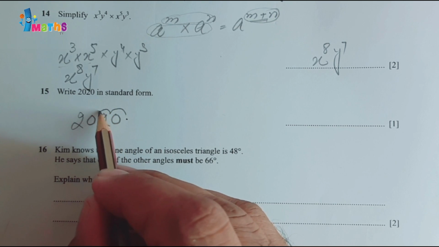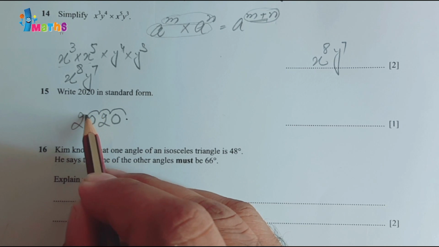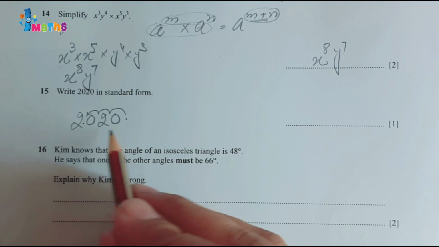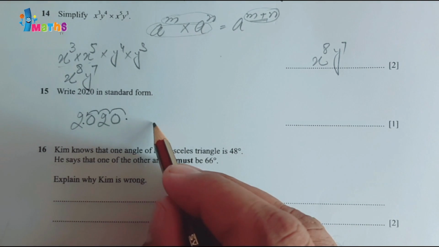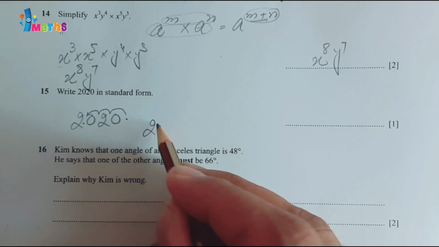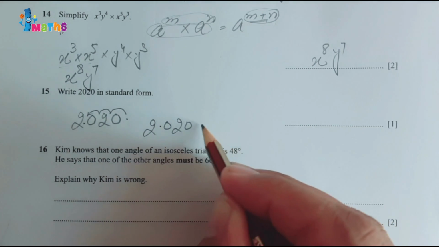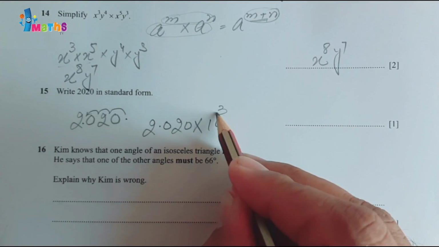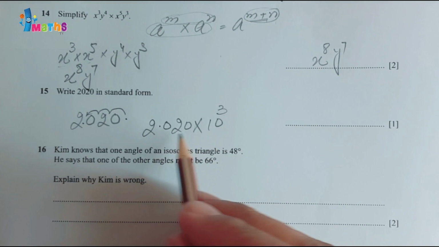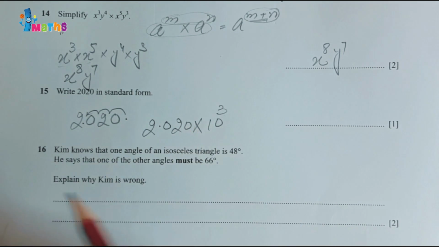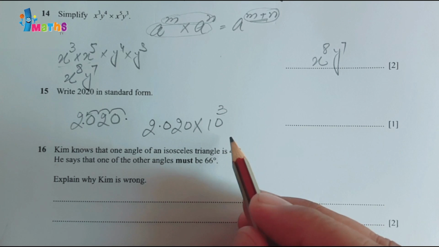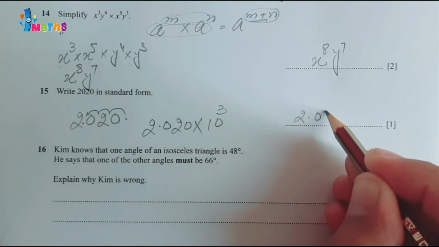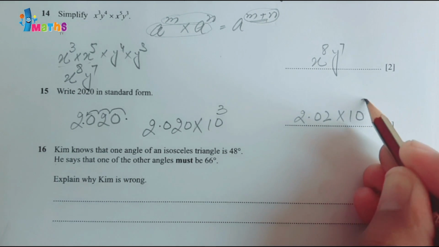So 1 jump, 2 jump and 3 jump on the left side we'll have to take, and the decimal will be shifting over here. So our answer in standard form will be 2.020 into 10 raised to power 3, as the number of jumps is 3. And for the final answer, this 0 we can remove because it's on the right extreme of the decimal value, so we can write 2.02 into 10 raised to power 3.